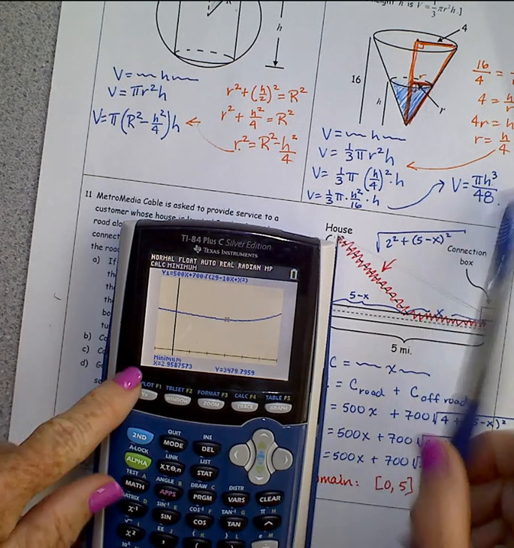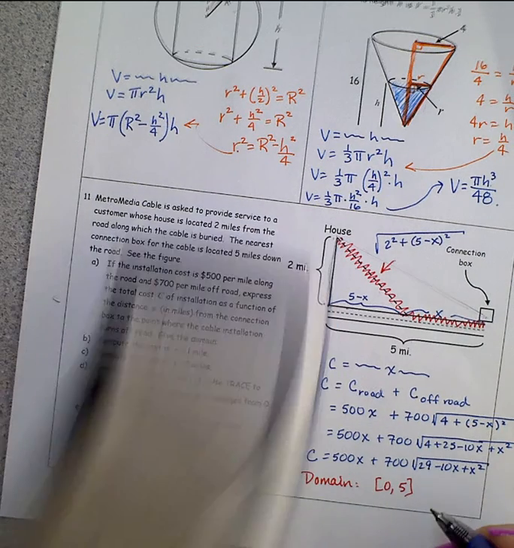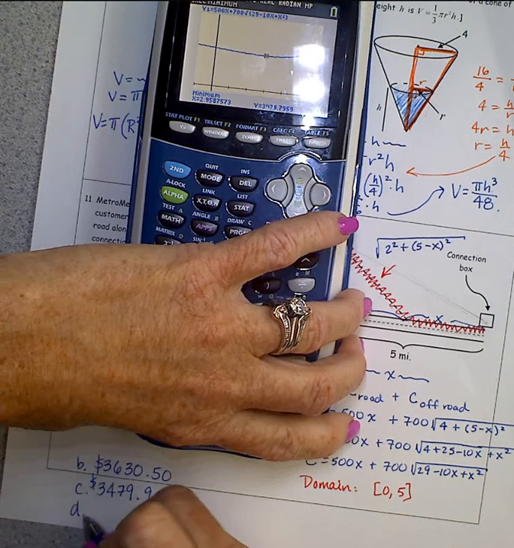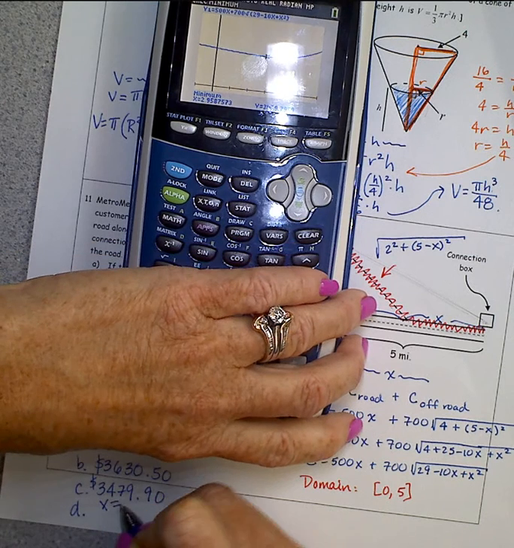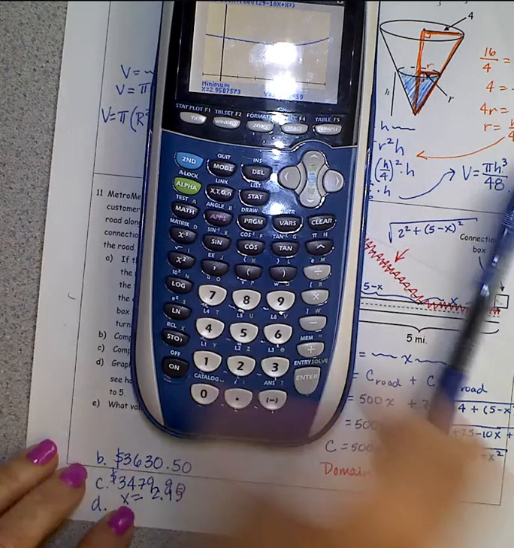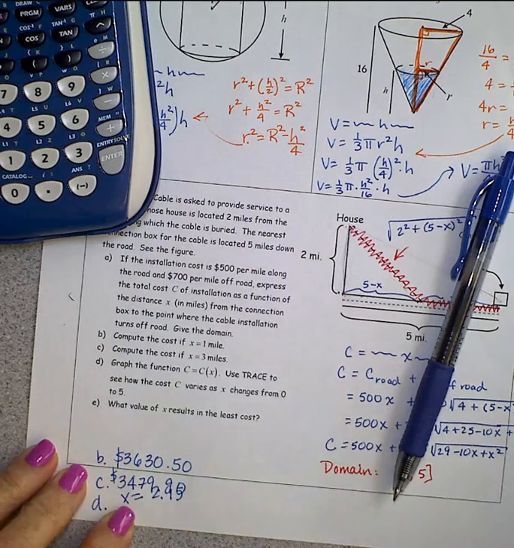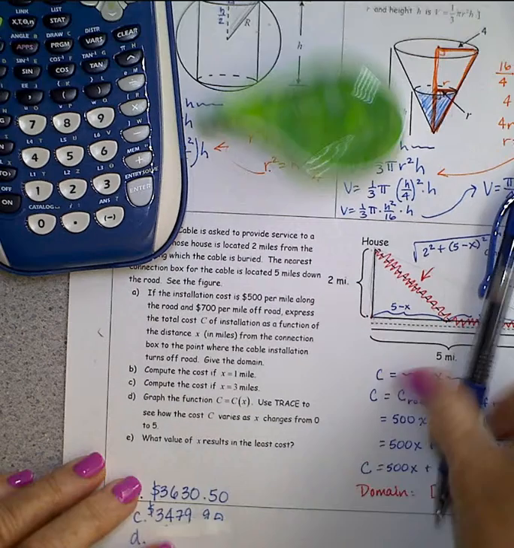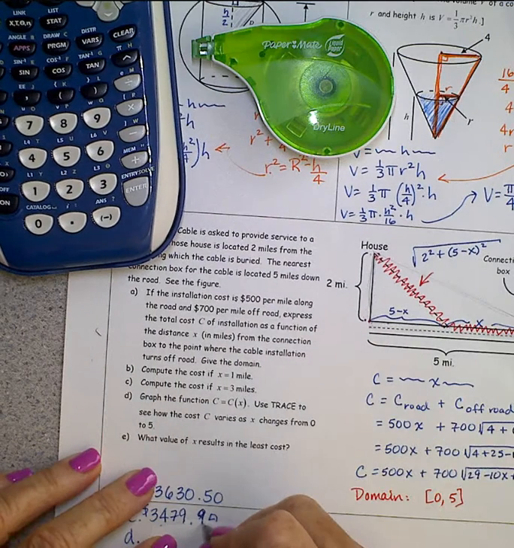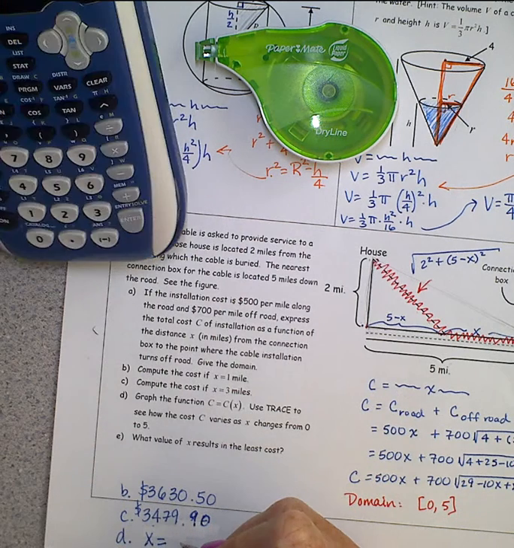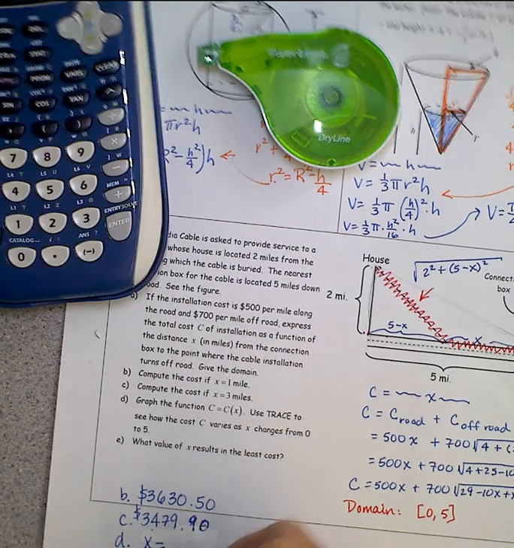So, what value of X results in the least cost? So, part D, least cost is X is 2.958. Oops, look at that. I wasn't paying attention to what I was writing. Sorry about that. X equals 2.958.